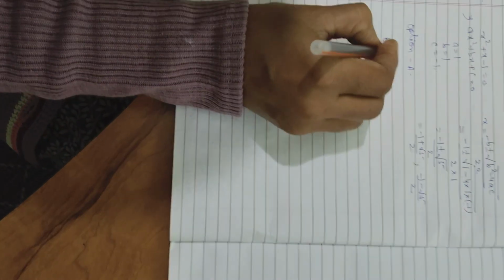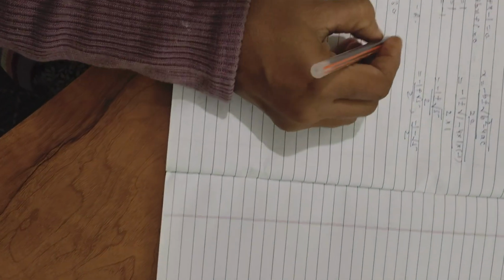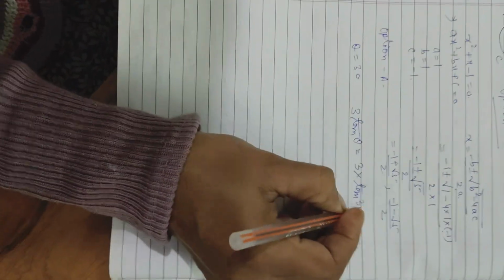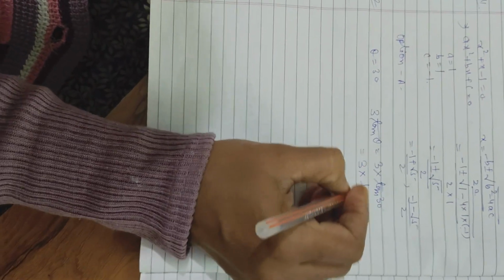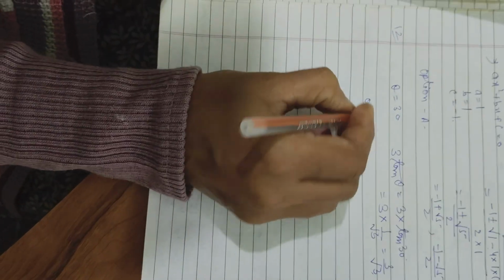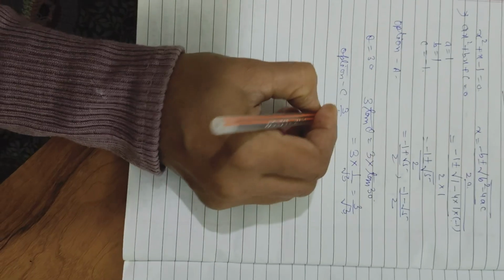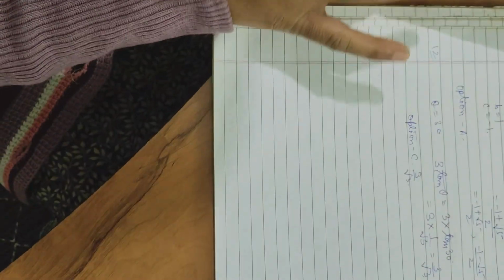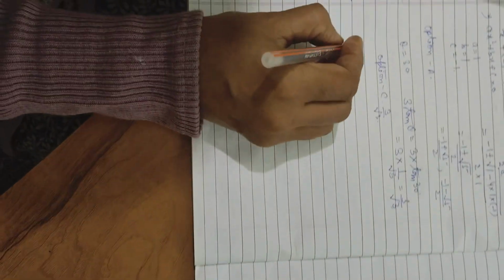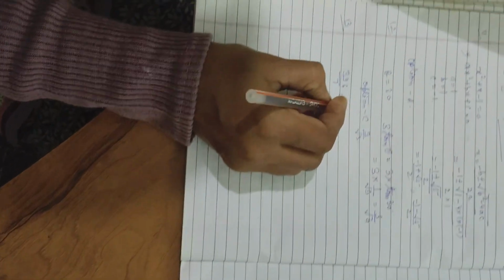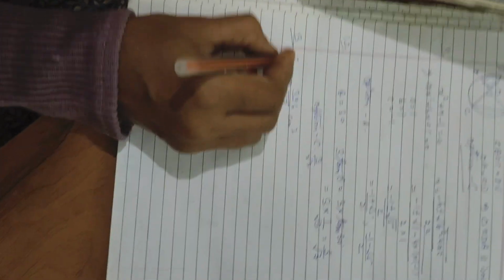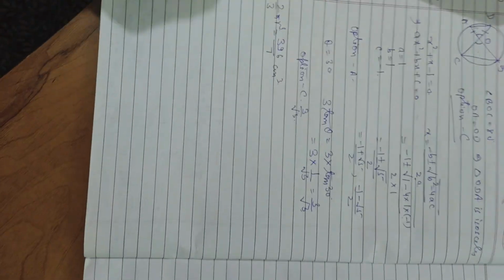If theta is 30 degrees, then the value of 3 tan theta. That means 3 times tan 30. And you need to know that tan 30 is 1 by root 3, so the value is 3 by root 3. So option C. Okay, this is 3 by root 3. Now come to question number 13. The volume of the solid is 396 by 7 centimeter cube. Solid hemisphere. Okay, you know what is the volume of a solid hemisphere? It is 2 by 3 pi r cube.